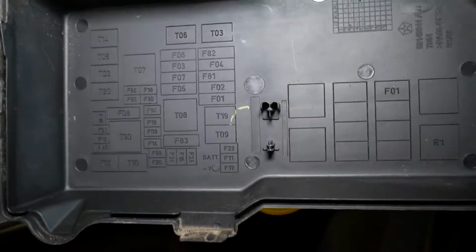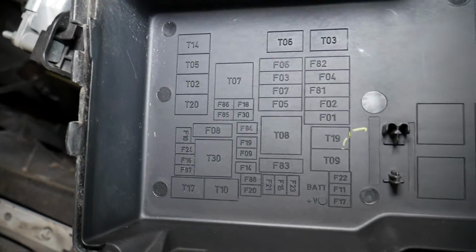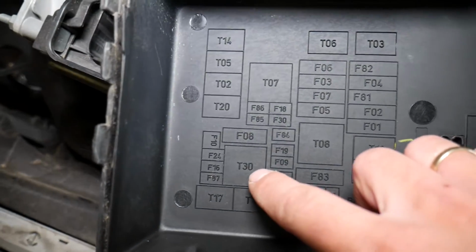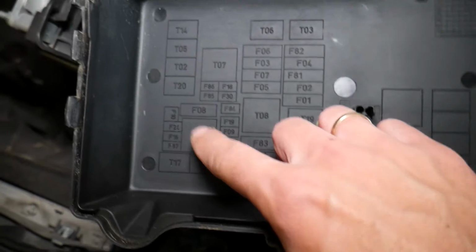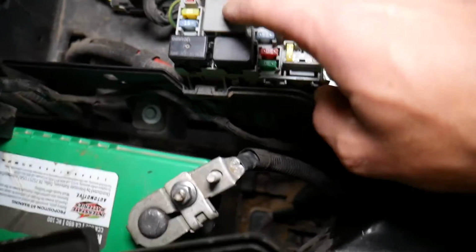So the one that we're looking at is relay number 30, T30. If it starts with T it's a relay, if it starts with F it's a fuse. T30 is a very big relay, it's this one right here.